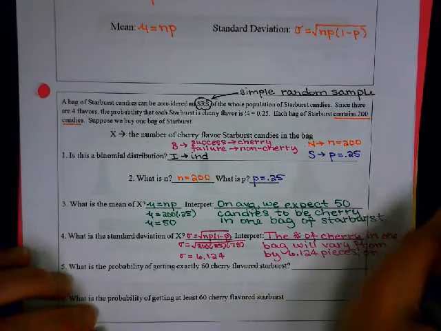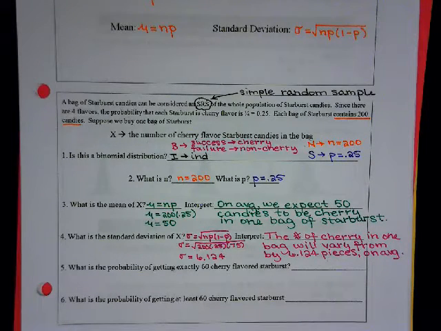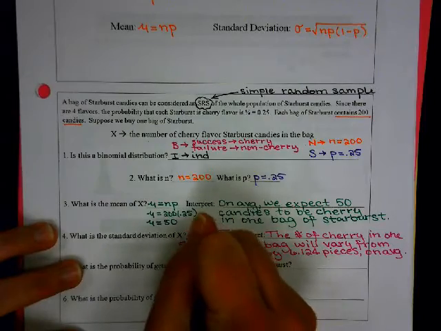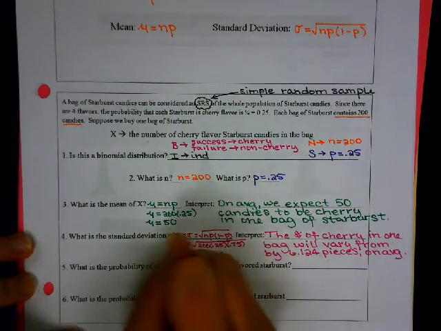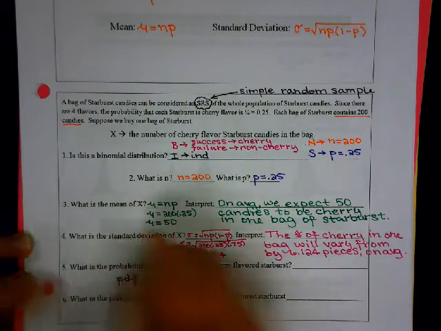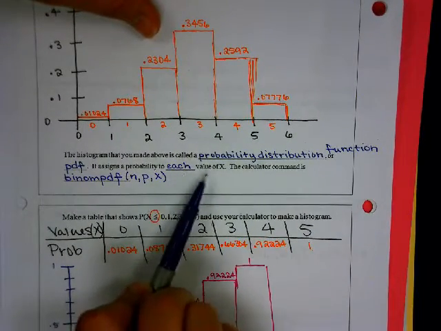Number 5, what's the probability of getting exactly 60 cherry flavored Starburst? This word right here tells us that we're working with PDF, because remember, PDF, that was the first histogram, and that assigns probability to each value of x. And we want to know exactly 60. So this question is asking us, what's the probability that x equals 60?